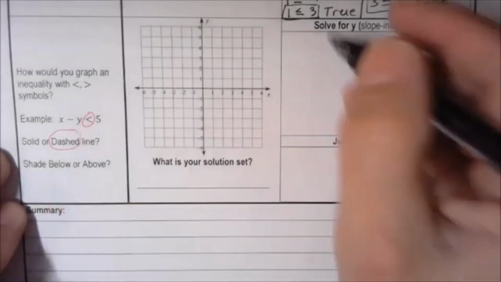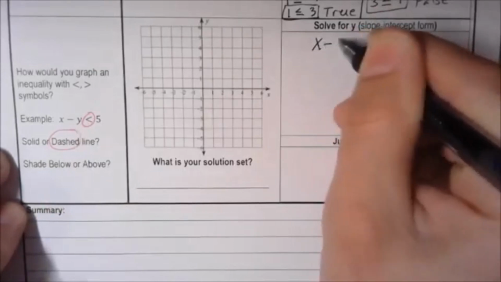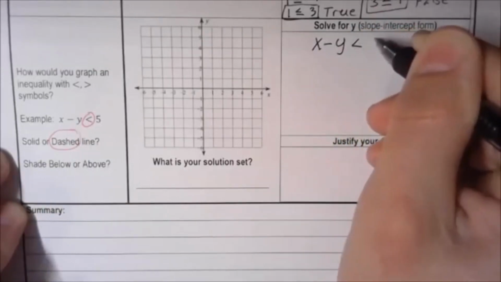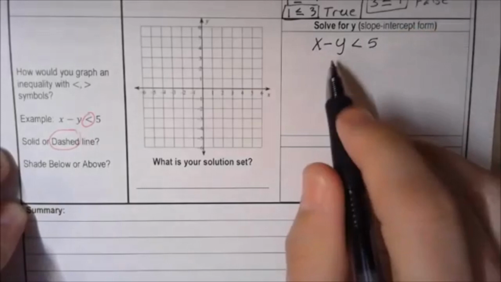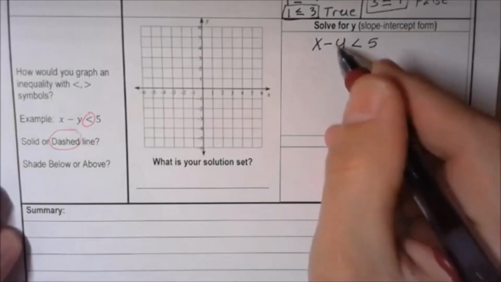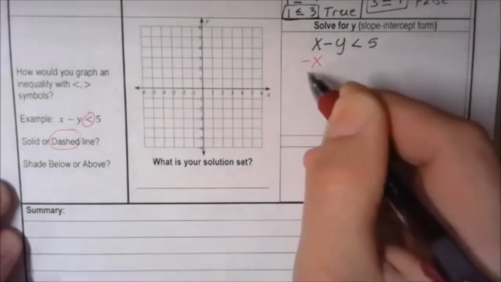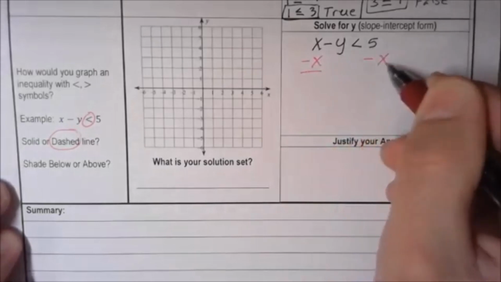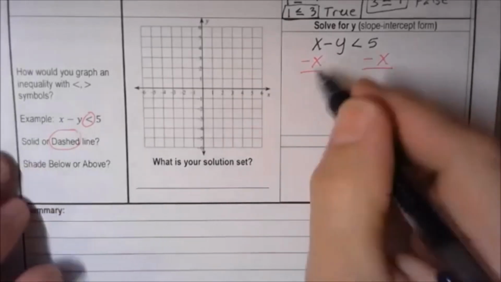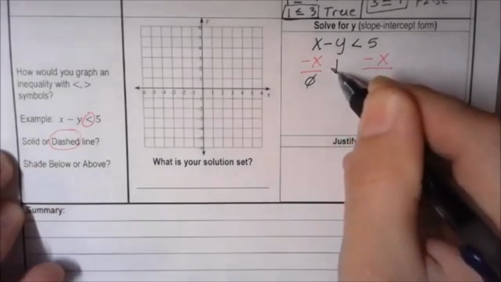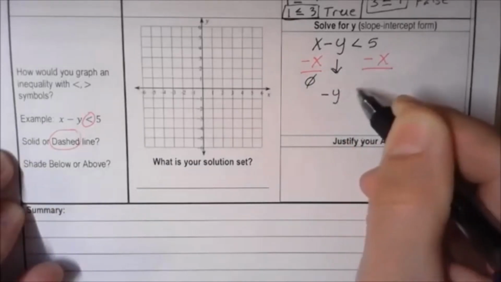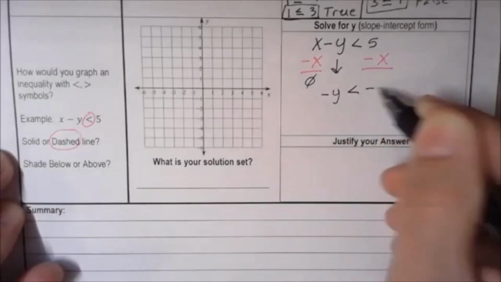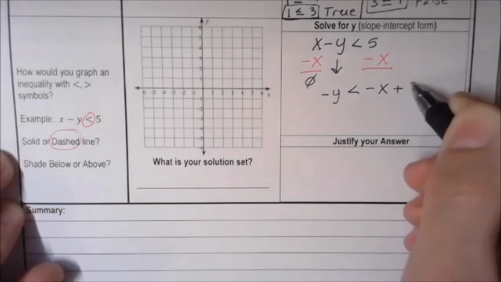Let's write this over here. So we have x minus y is less than 5. So first thing I want to do is get my y by itself. So I'm going to subtract this term and move it over. That leaves me with 0 right here. I'm going to bring down my negative y. And then I have negative x plus 5.